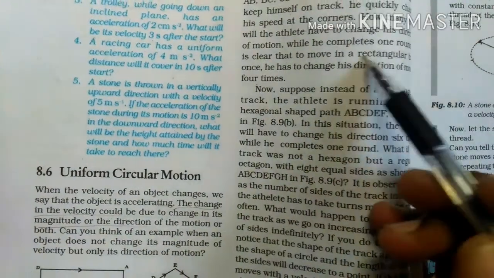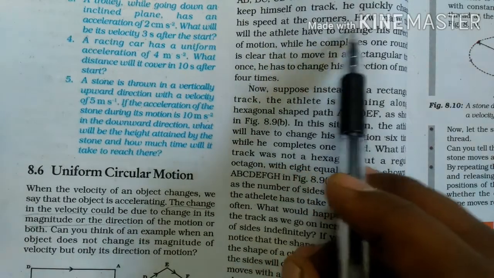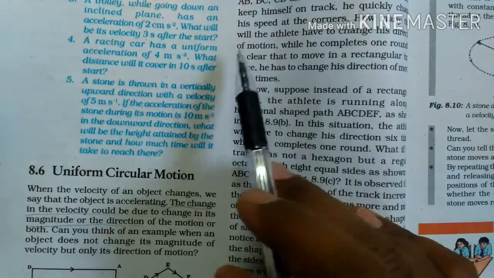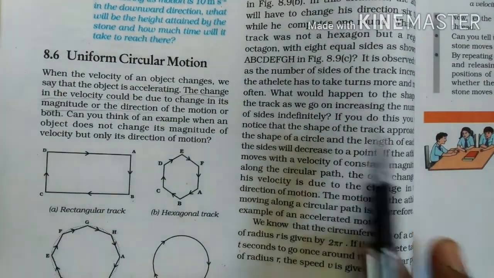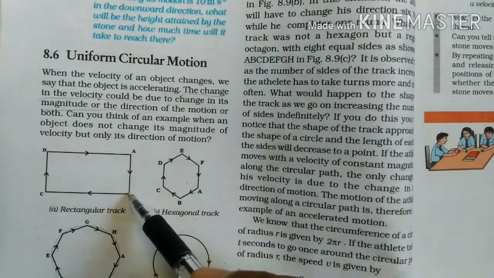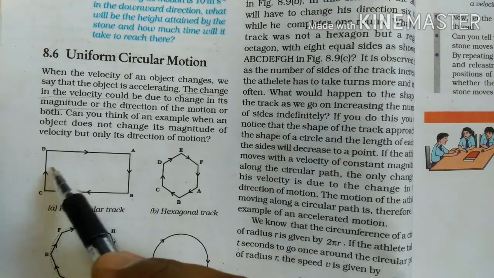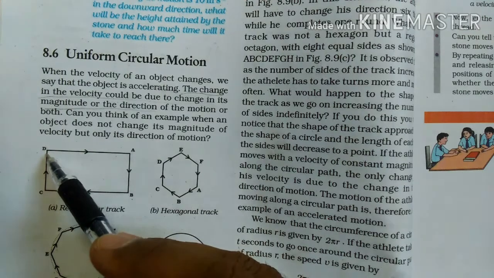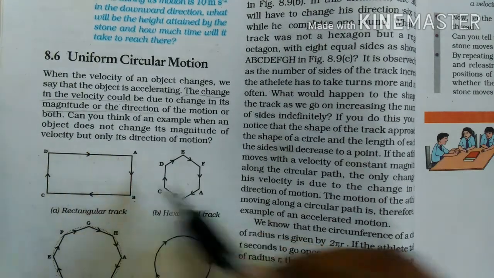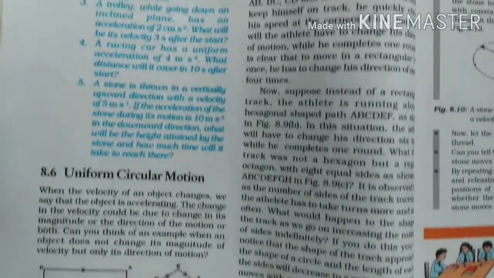Now next, how many times will the athlete have to change his direction of motion? Now see how many times he will change his direction. Here 1, then here 2, then again he will run straight. Here he will change his direction, third. In this way he will change 3 times.